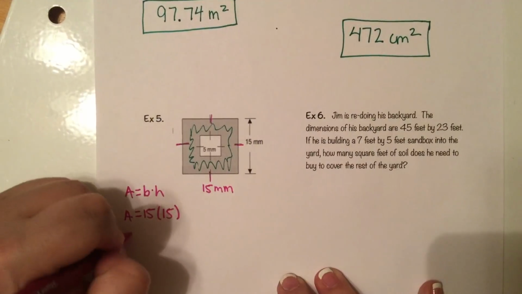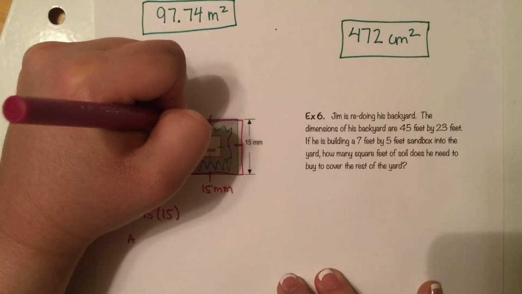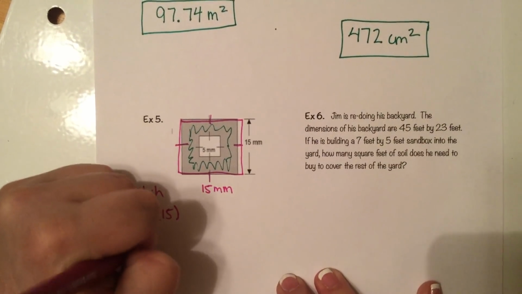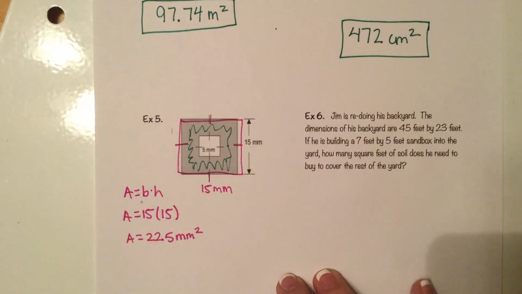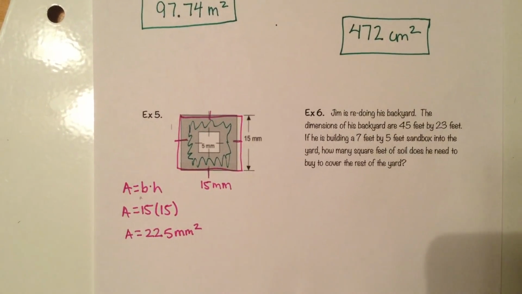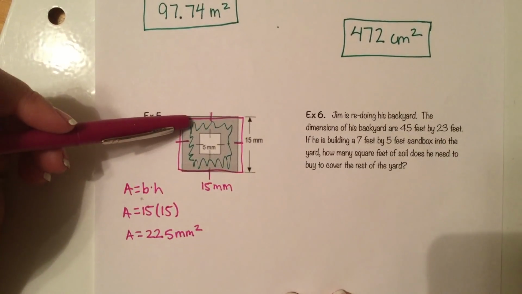That's going to get me a total area of my outside gray square of 225 millimeters squared.